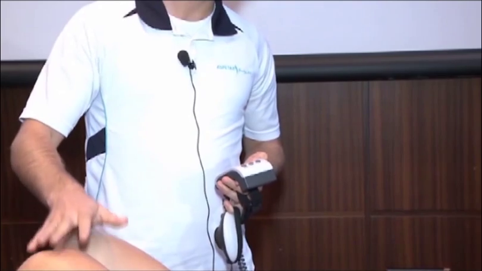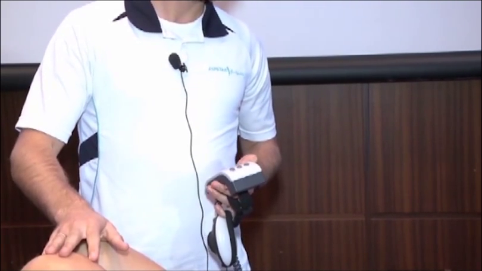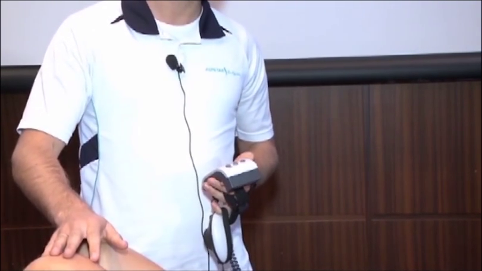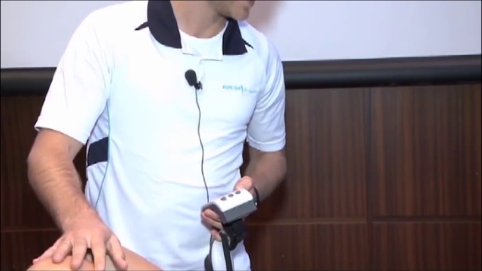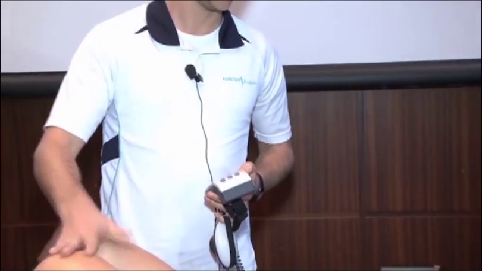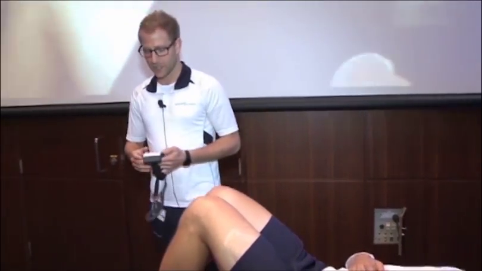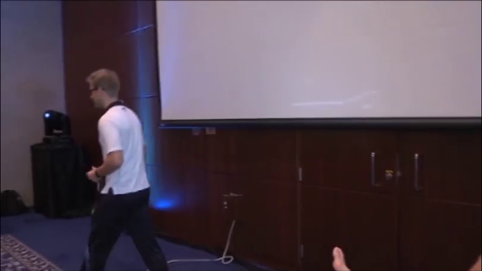But then we also ask the patient the amount of pain. So we use a numeric rating scale for pain, between 0 and 10. So how much pain did you have? 8. Oof. Okay, so that's one of the main tools we use with patients with adductor-related groin pain to monitor their progress. You can stay there and relax a little bit.